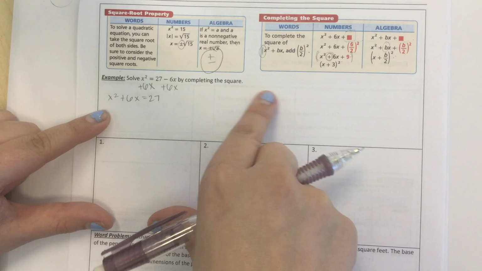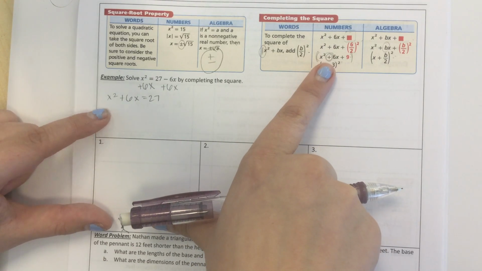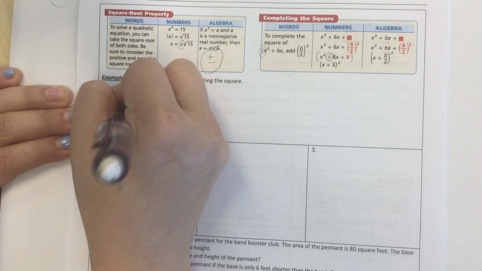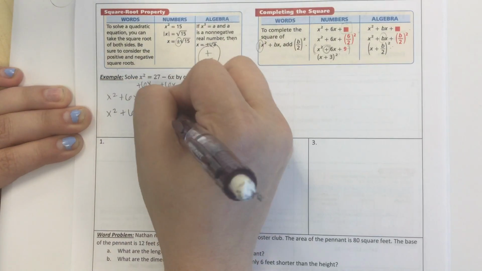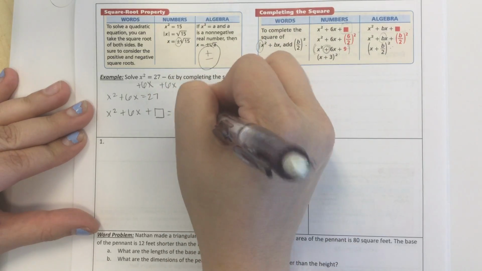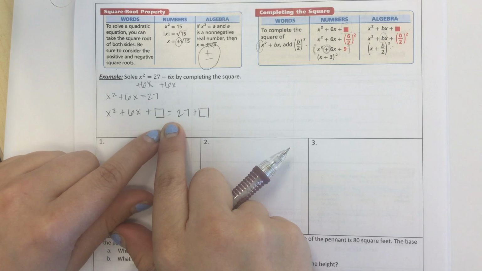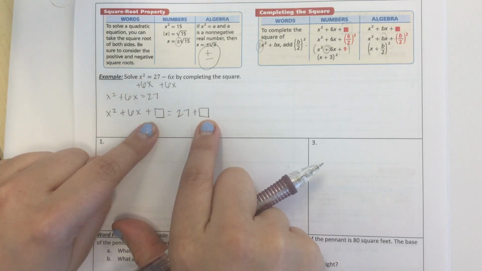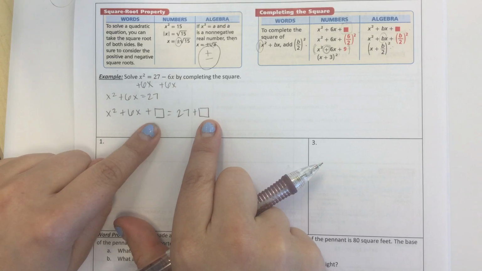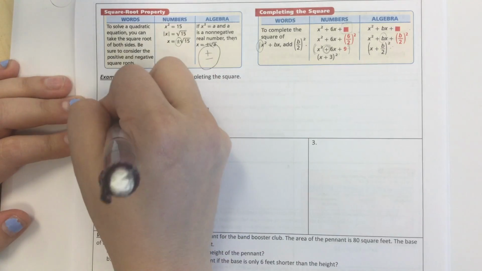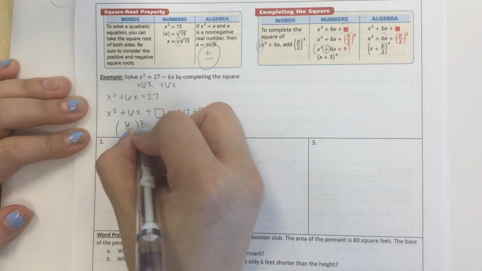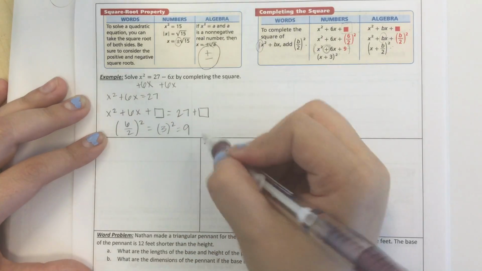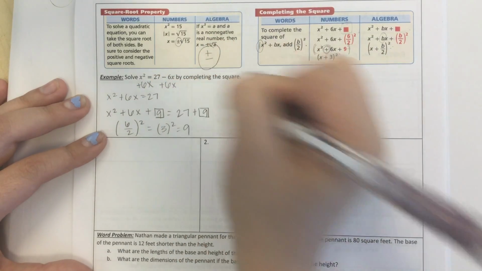So this, oh look at that, is exactly like this one. We just have to do the exact same thing. It's got the same numbers and everything. So here's what we're going to do. We're going to go x squared plus 6x plus a box equals 27 plus a box, because it's an equation. There's an equal sign, which means what I do to this side, I have to do to the other side. I cannot just pick and choose what side I do it to. I have to do it to both sides. Okay, what do I put in the box? Well, I take b and I divide it by 2 and I square it. So 6 divided by 2 is 3. 3 squared is 9. I put that in the box and I add it on both sides.